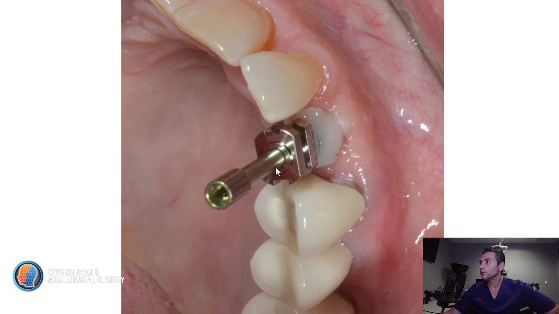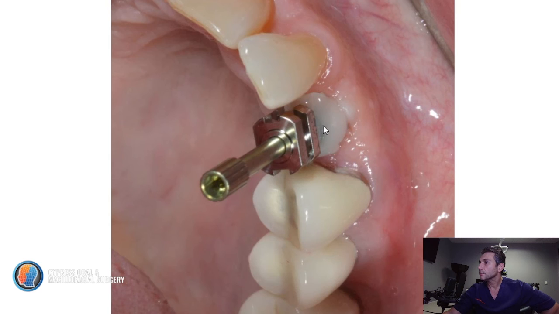Here's another view. Again, you want to make sure that your composite is 360 degrees all the way around, and you're relaying proper information to the laboratory. So doing every step correctly is very, very important.